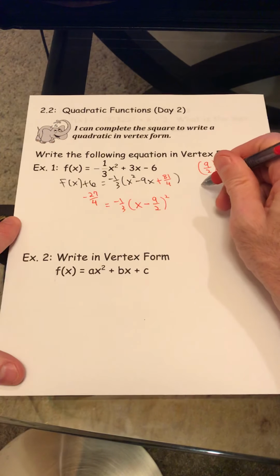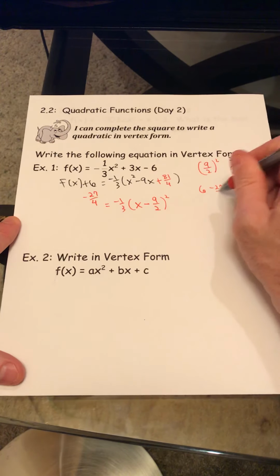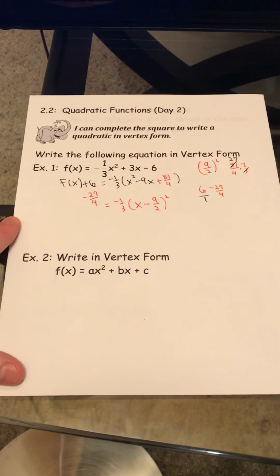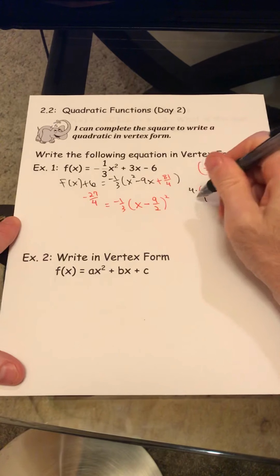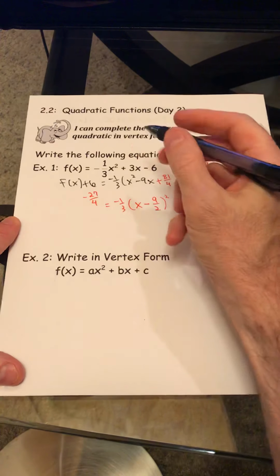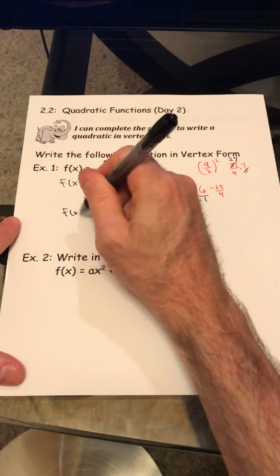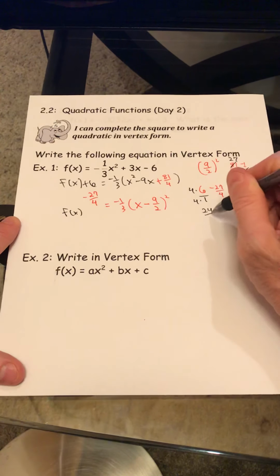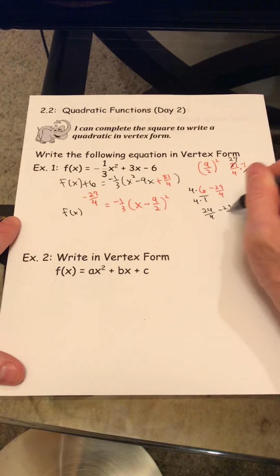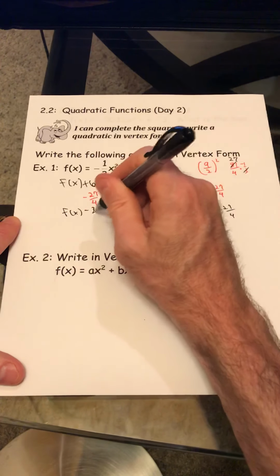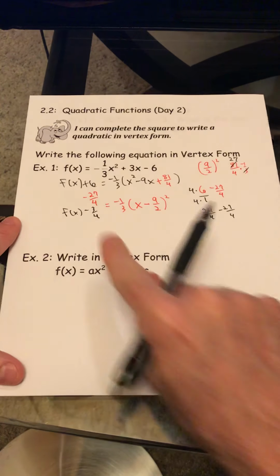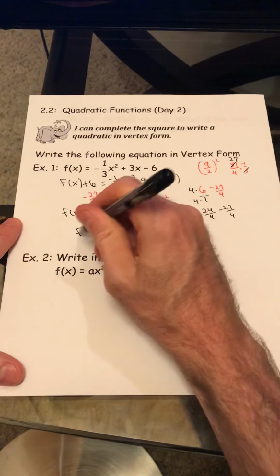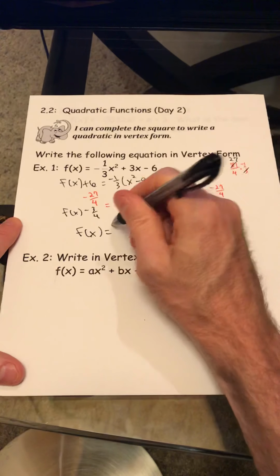So then on this side, again, we just have 6 minus 27/4. Again, if we make that a 1, so that gives us f of x, so that's 24/4 minus 27/4, so minus 3/4. And then the final thing that we do is add that over.